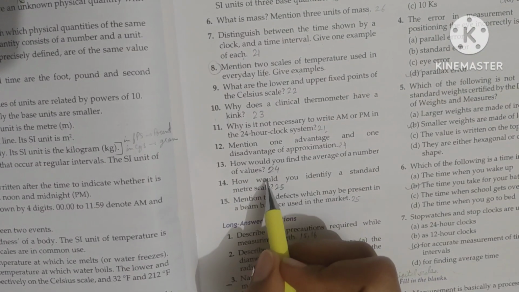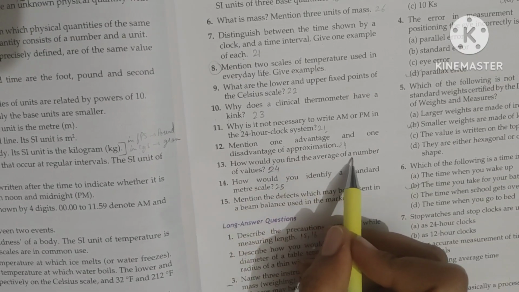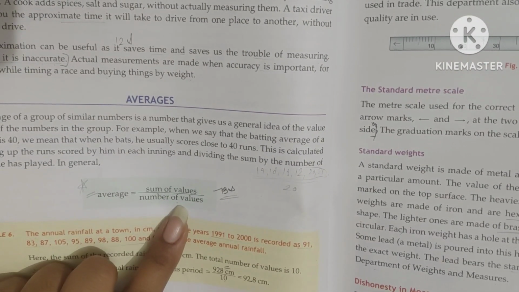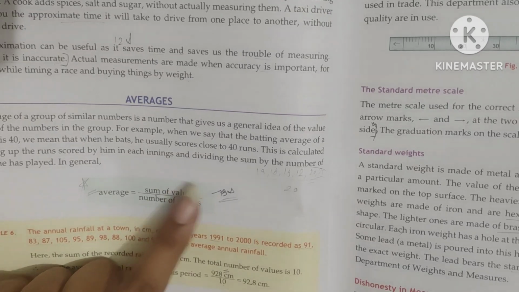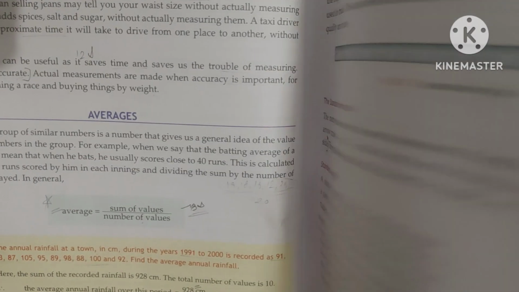Next, question number 13. How would you find the average of a number of values? At page number 24, this is the formula to find the average. Sum of values divided by the number of values. This is the 13th short answer.